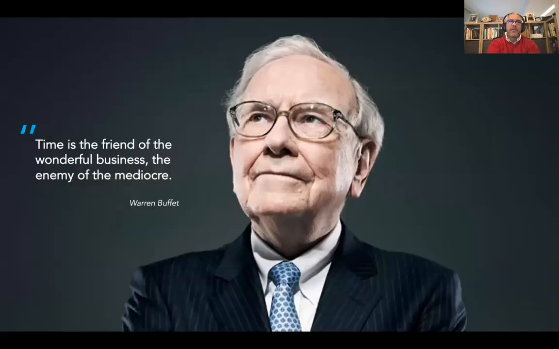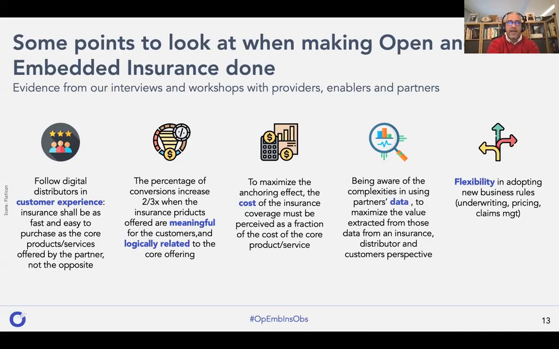Now, when we talk about new models like open and embedded, we always need to adopt a mindset that is not short-time oriented. To use the words of Warren Buffett, time is the friend of the wonderful business and the enemy of the mediocre. Particularly, during our interviews and workshops with the open and embedded insurance ecosystem players, we have identified a series of key aspects that emerge as key in designing and implementing a successful open and embedded insurance offering. Here, and this is the third insight that I wanted to share with you, I will show you 5 of the main points that you need to look at when you think about launching an open embedded insurance program.